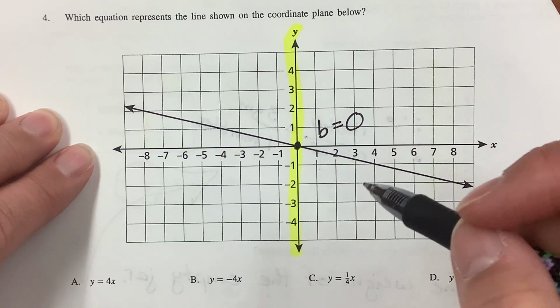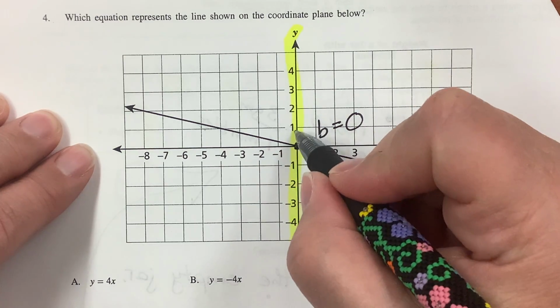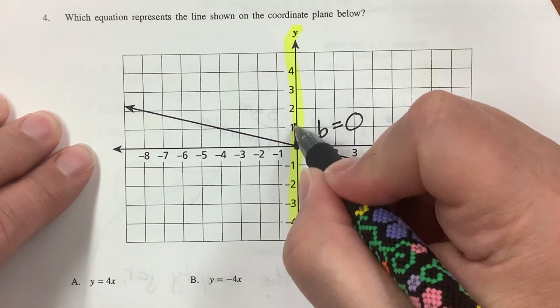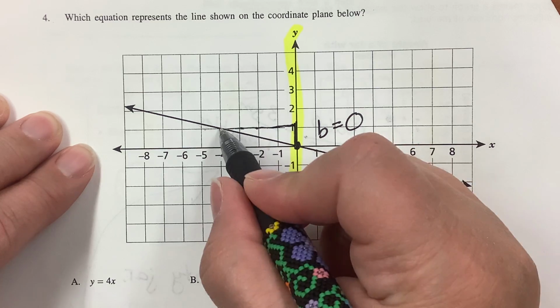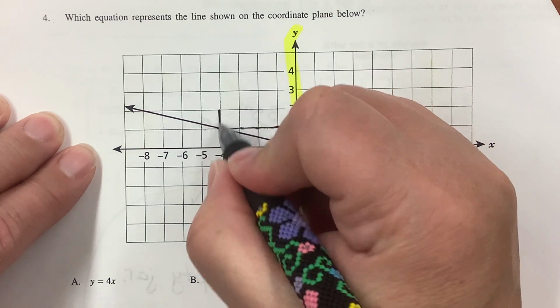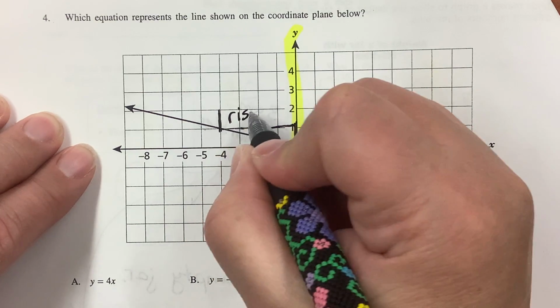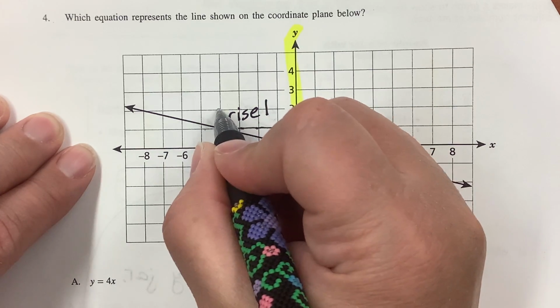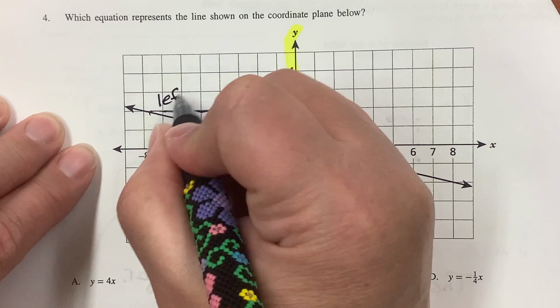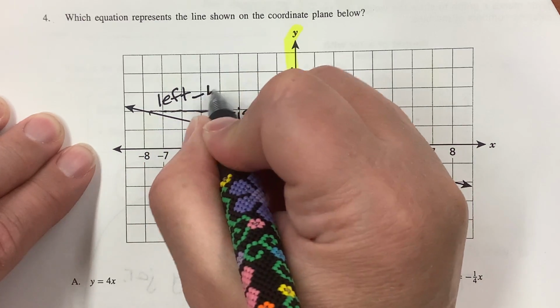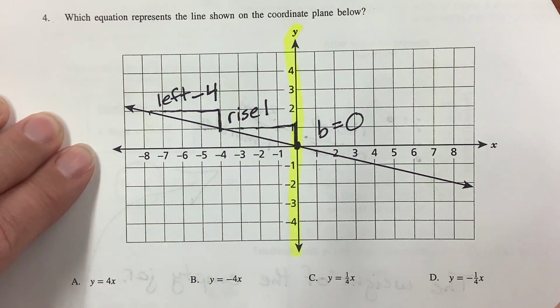I need a rise and a run. So if I rise 1 and run left, 1, 2, 3, 4. Left is negative 4. So rise over run.